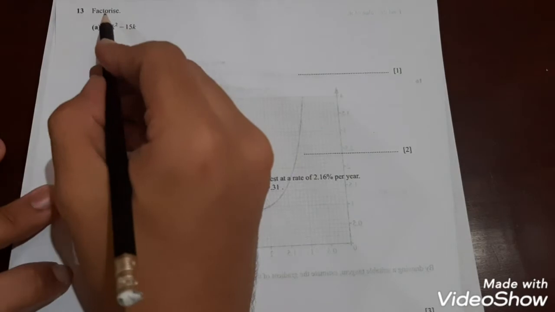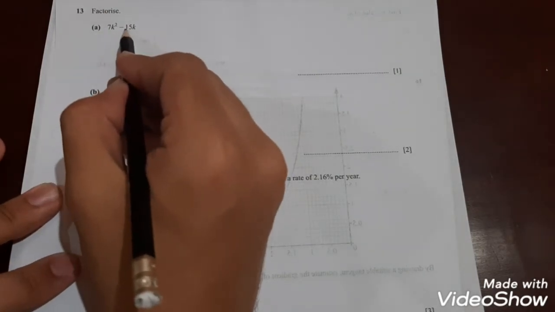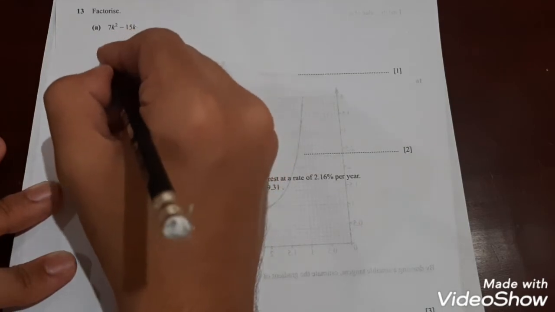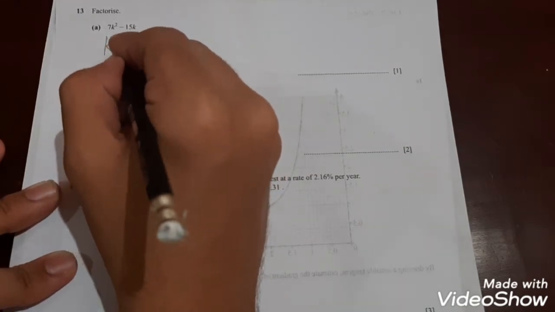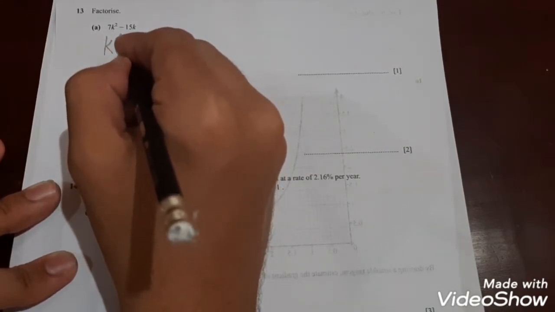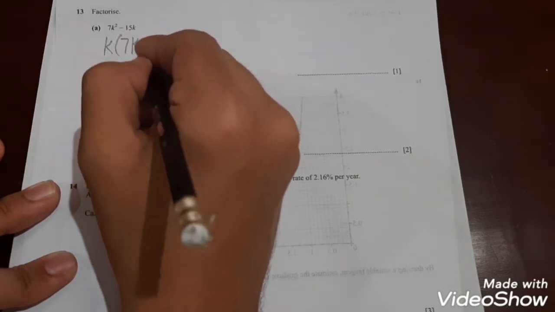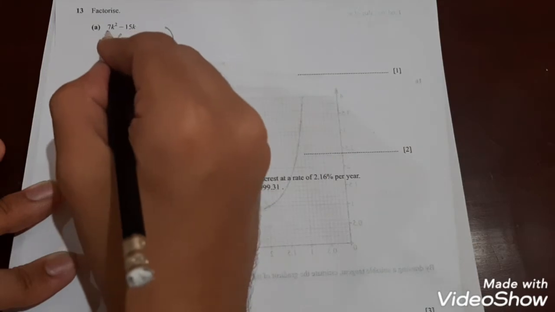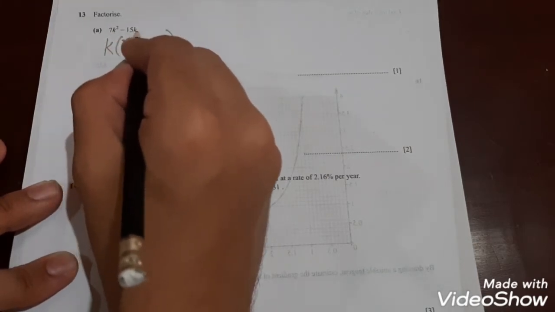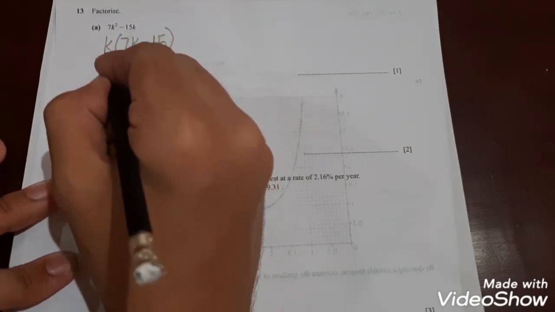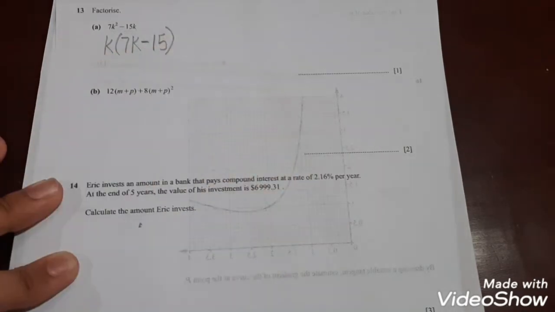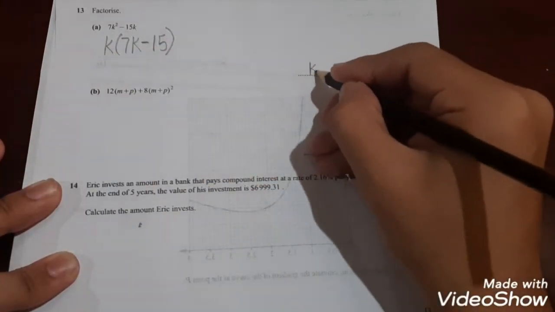Question 13 states factorize 7k squared minus 15k. As k is common in both the terms, we will take k out and write brackets open 7k minus 15 brackets close. So the factorization of 7k squared minus 15k will be k multiplied by brackets open 7k minus 15 brackets closed. So we'll write it as our final answer.